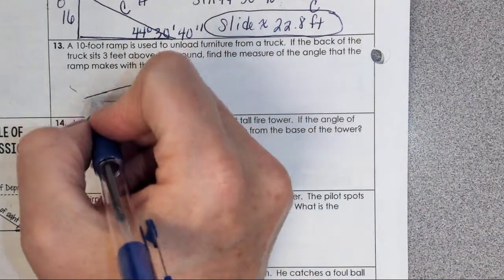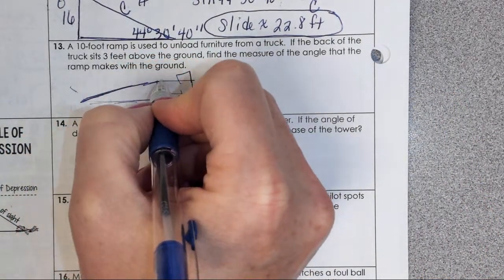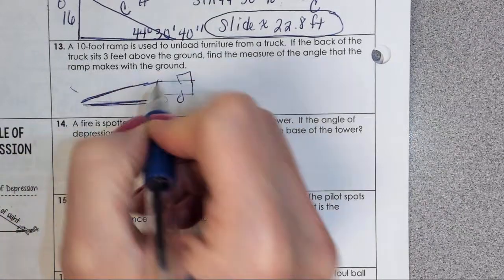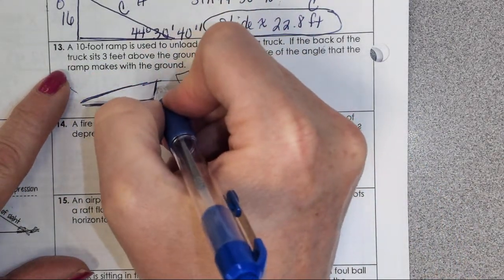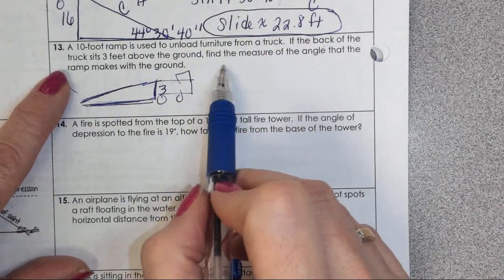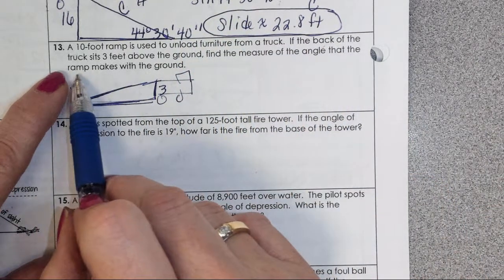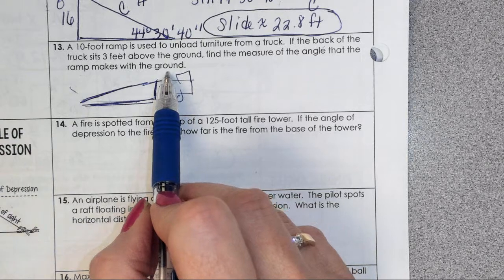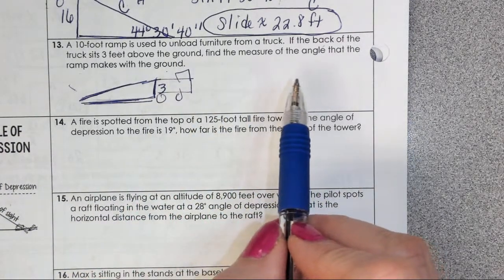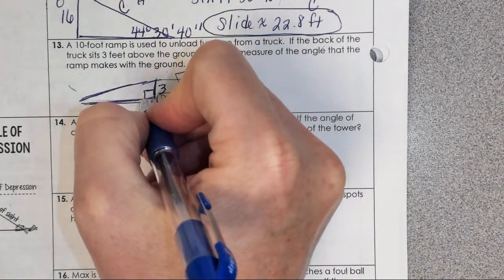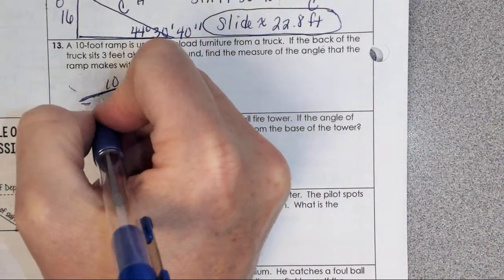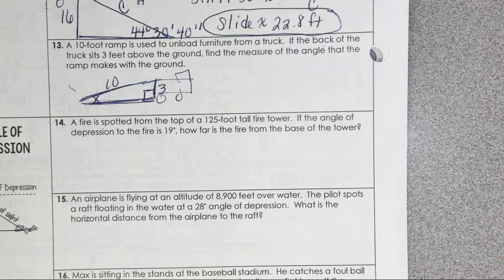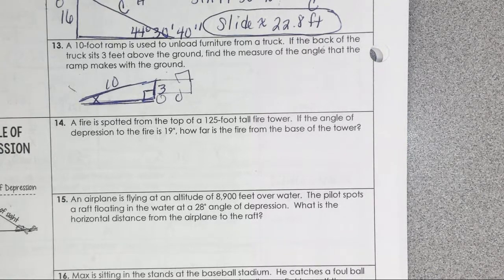Okay, so here's my picture. I've got my ramp, my truck. If the back of the truck sits 3 feet above the ground, so this is going to be my 3, depending on where you have it, find the measure of the angle that the ramp makes with the ground. What other piece of information did they give me? 10. Where's the 10 go? On the what? Hypotenuse. Good. So we're going to find this angle, find it very specifically in degrees, minutes, and seconds.